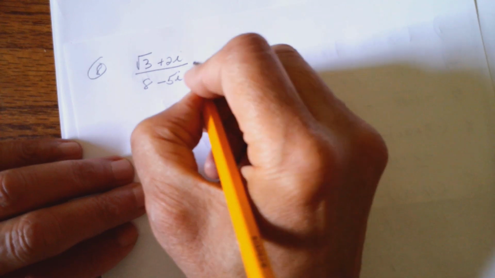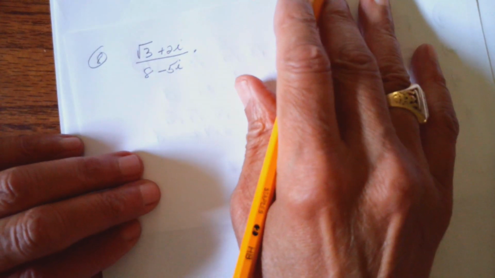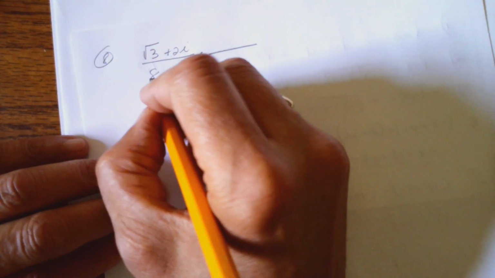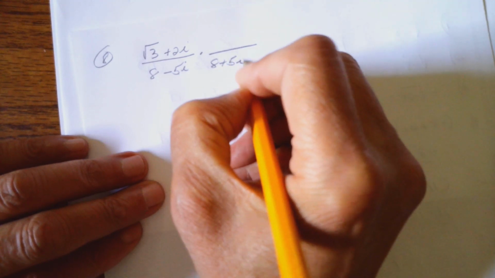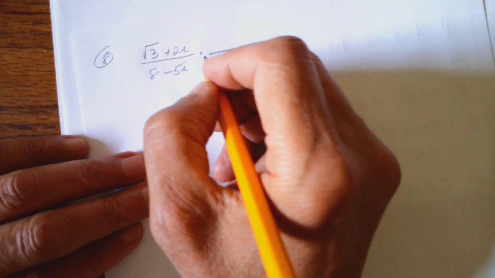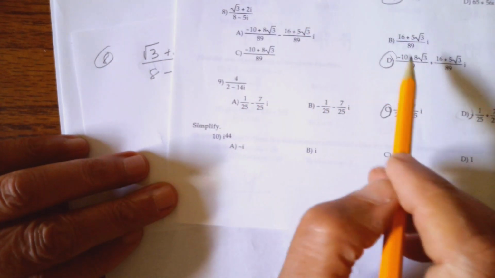Alright, what we need to do is to clear out this denominator, and we accomplish that by multiplying by what's called the conjugate. The conjugate of 8 minus 5i is 8 plus 5i. If I look at my answers, all of my denominators are 89.